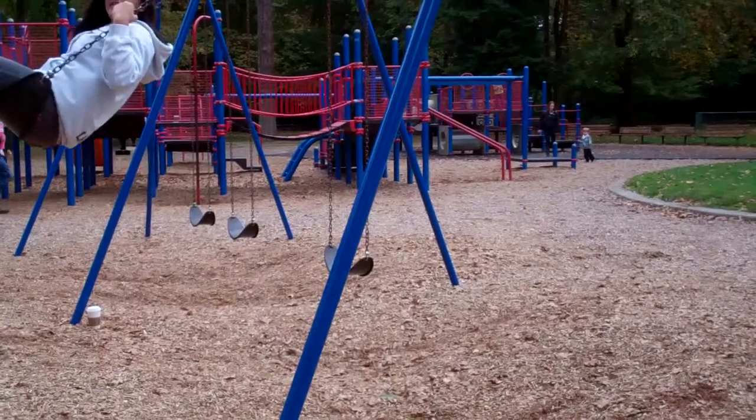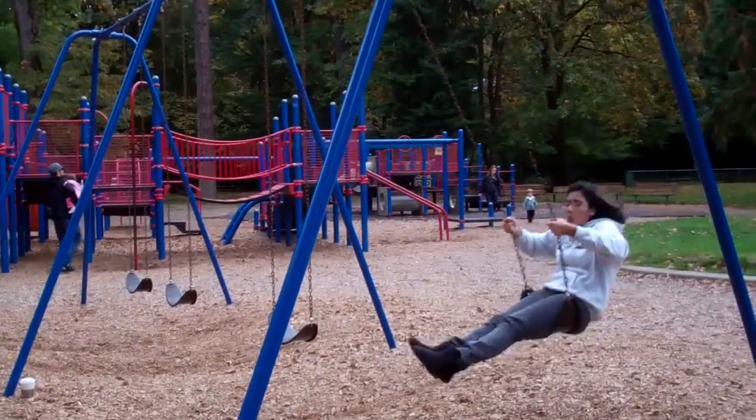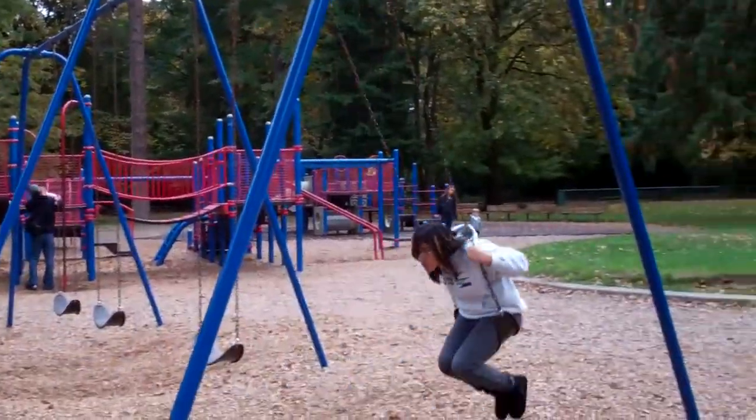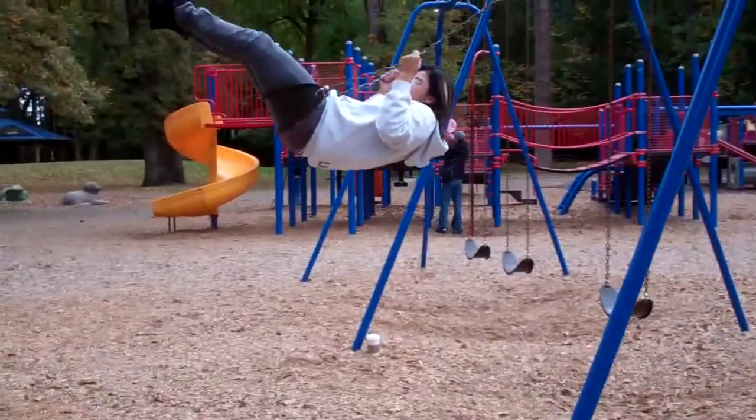At 0 seconds, she is at 2 feet. 0.8 seconds later, she's at 6 feet, making one full cycle 1.6 seconds.